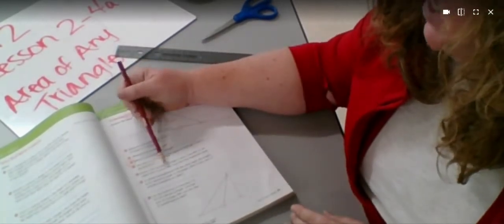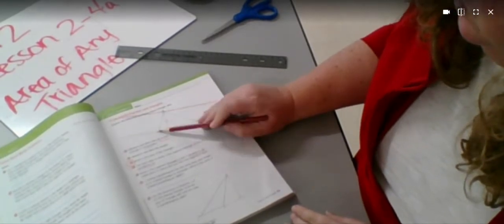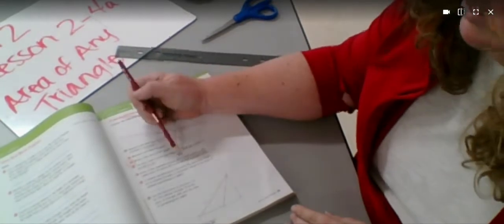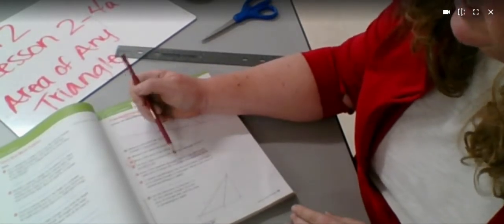Draw a line segment through C. Okay, I'm going to underline that. It has to go through C. That is parallel to AB. Now, parallel to AB. There's AB. We have to draw a line that's parallel to AB and goes through C. Pause and do that, and then come back and see if we agree.